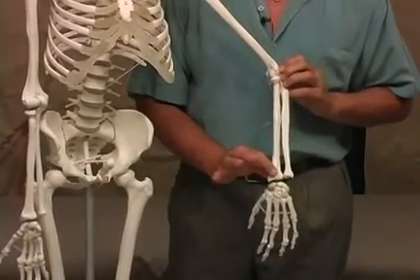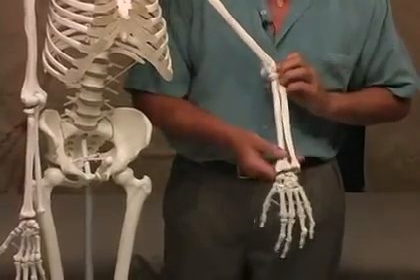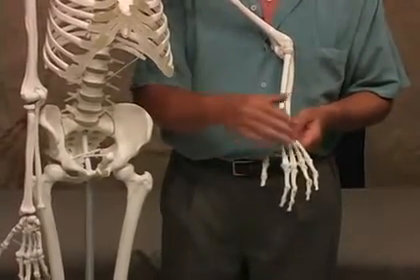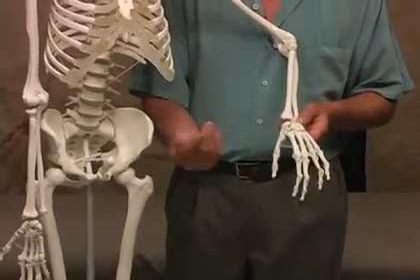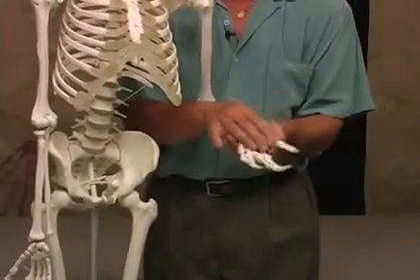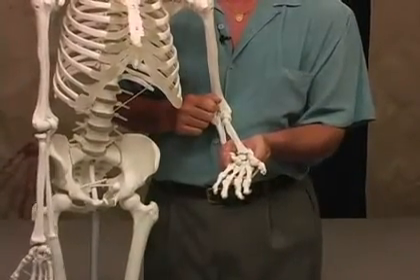Notice that the radius is bigger at the lower end, so it's the radius that really interacts with all these carpal bones, and of course the carpal bones go to the metacarpal bones in the hand. As you know, the carpal tunnel is right on that side of the hand.